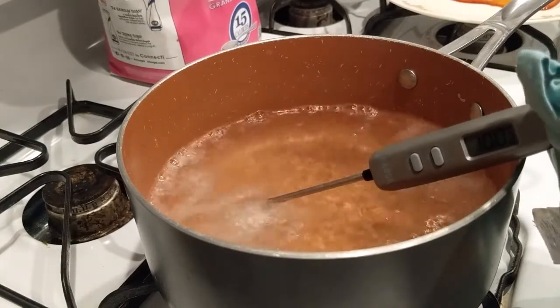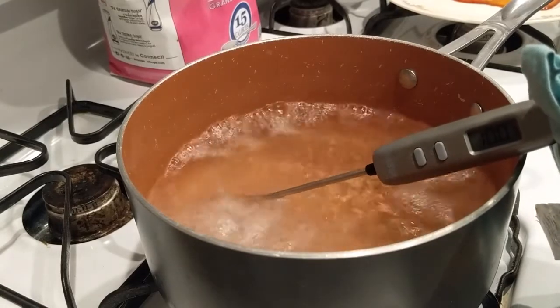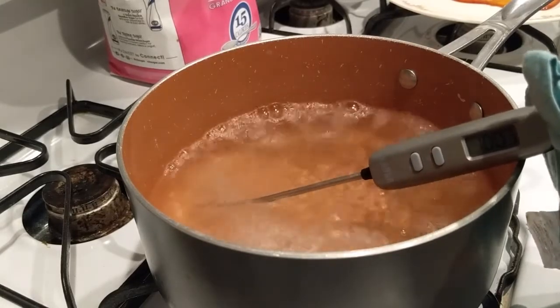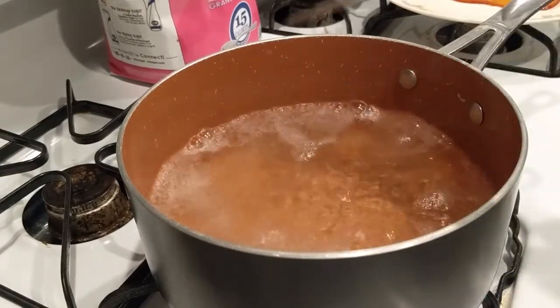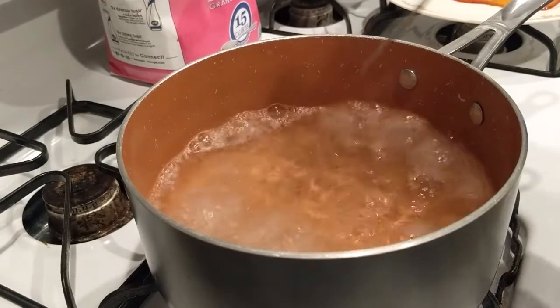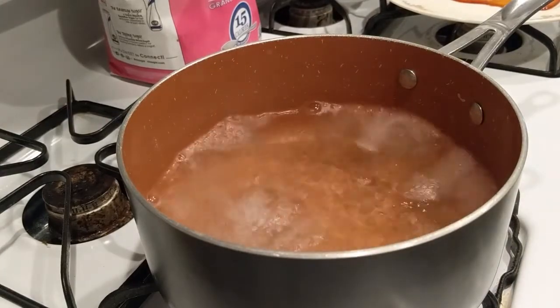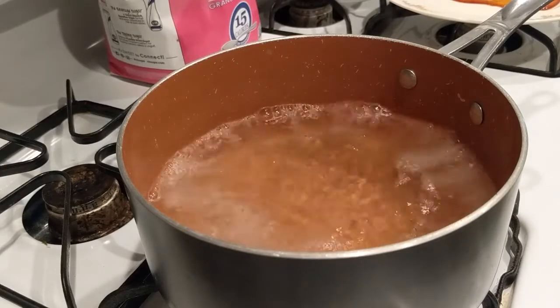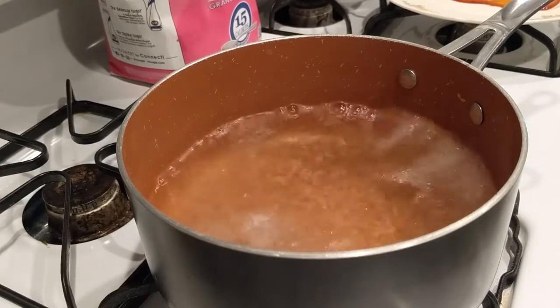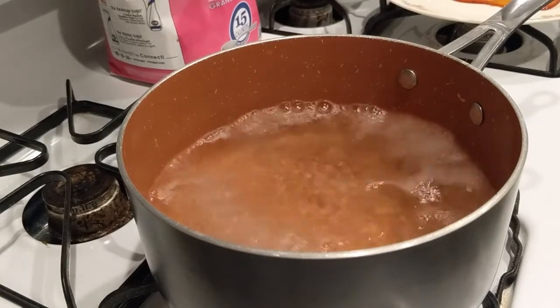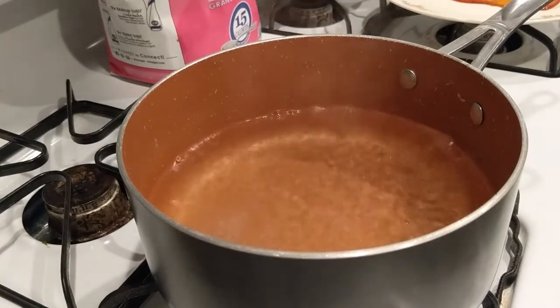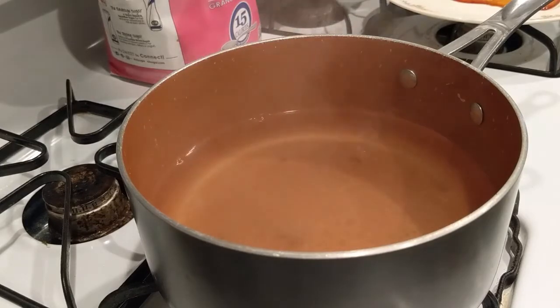100.2, 100.3, back down to 100.2, 100.3. All right, that looks like what we're gonna get, 100.2 to 100.3. We'll give it 100.3 on that one. All right, so now that we got our results, let's think about what we expected and what ended up happening in terms of intermolecular forces.